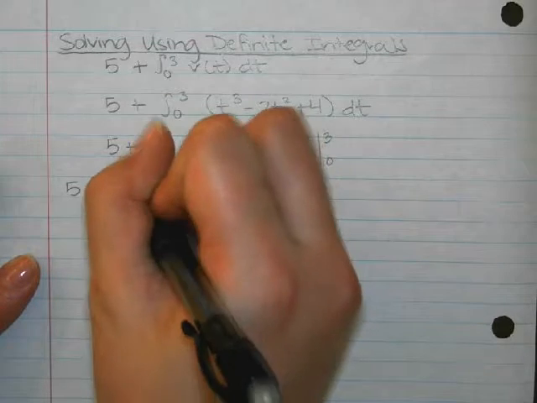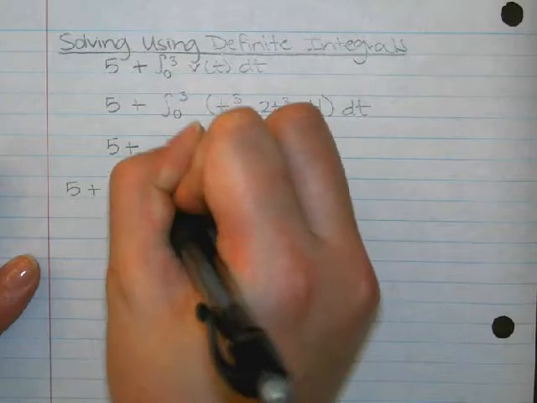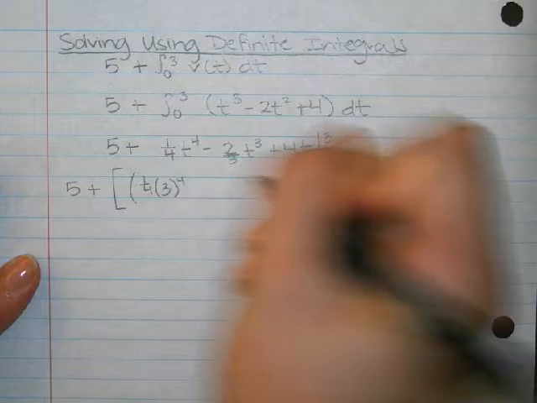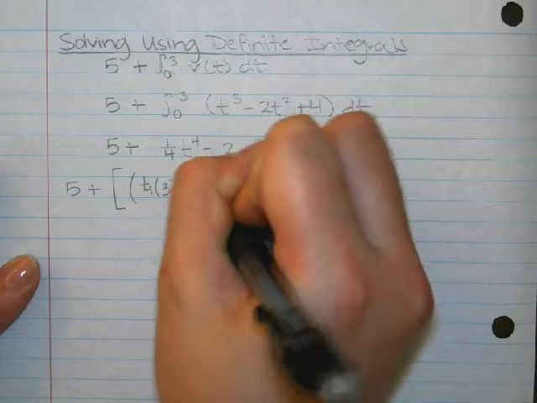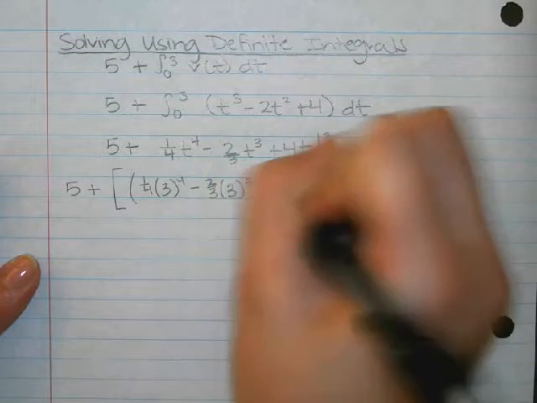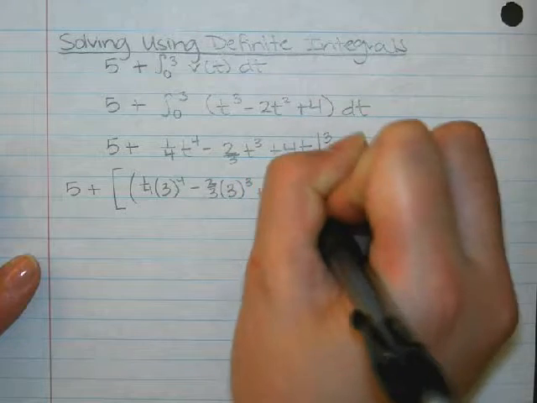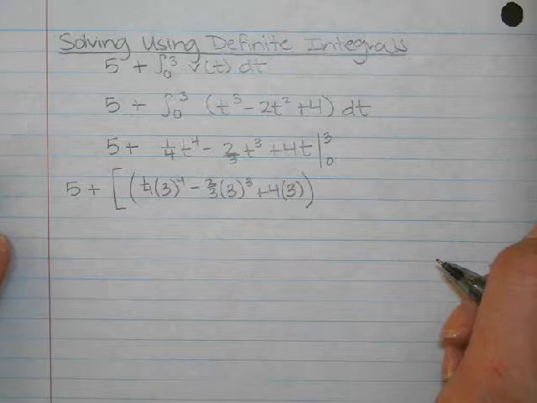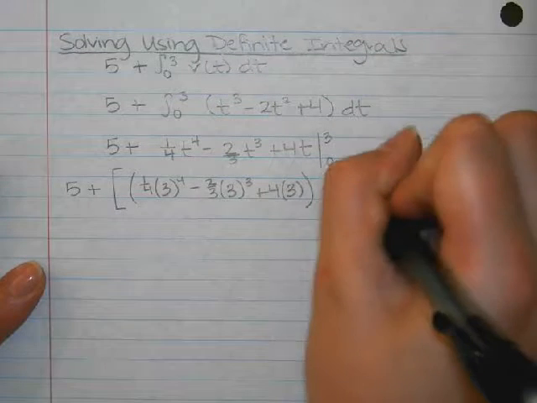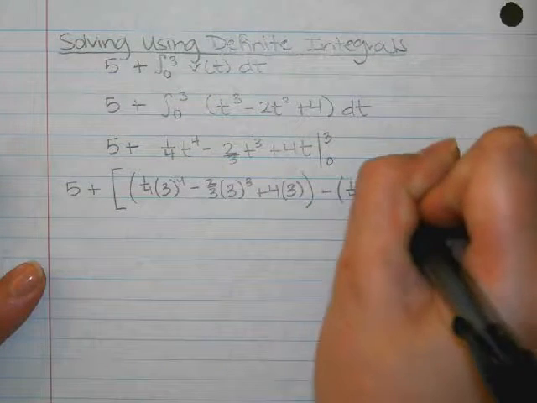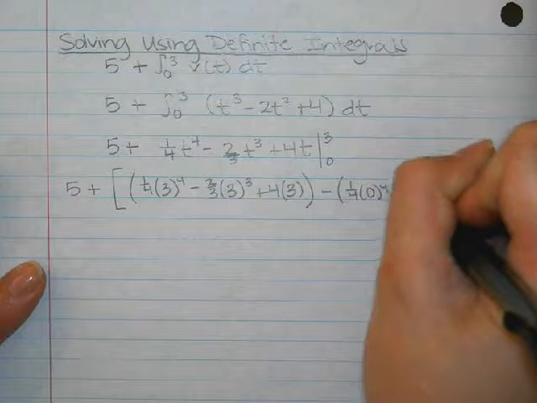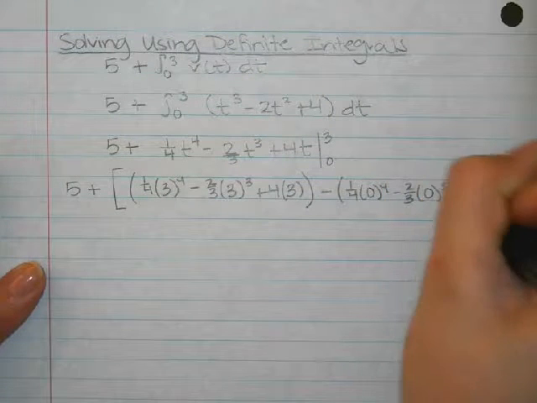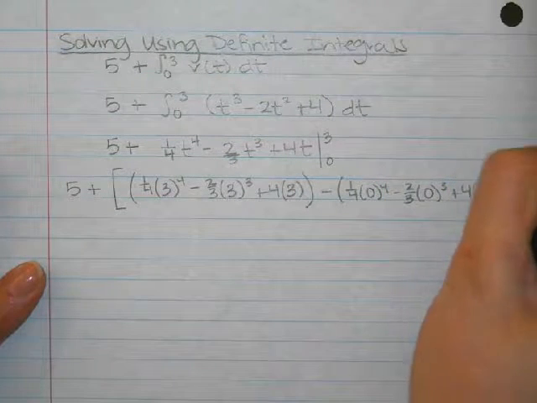If I plug in 3, I've got 1/4 times 3 to the 4th minus 2/3 times 3 to the 3rd plus 4 times 3. And then I'm subtracting off 1/4 times 0 to the 4th minus 2/3 times 0 to the 3rd plus 4 times 0.